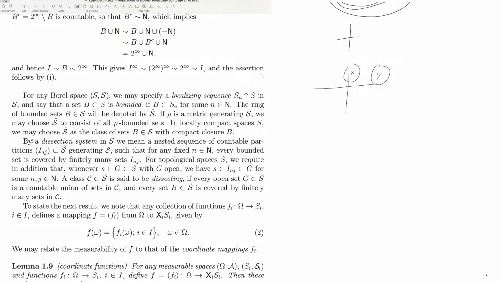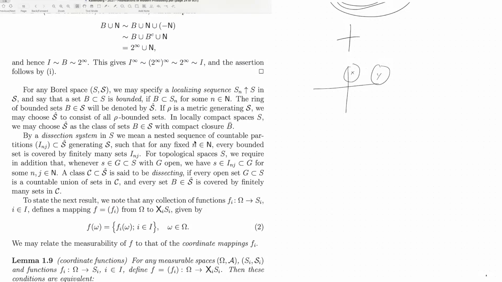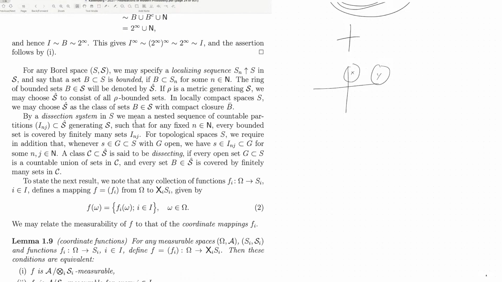By a dissection system in S, we mean a nested sequence of countable partitions such that for any fixed n, every bounded set is covered by finitely many of these.